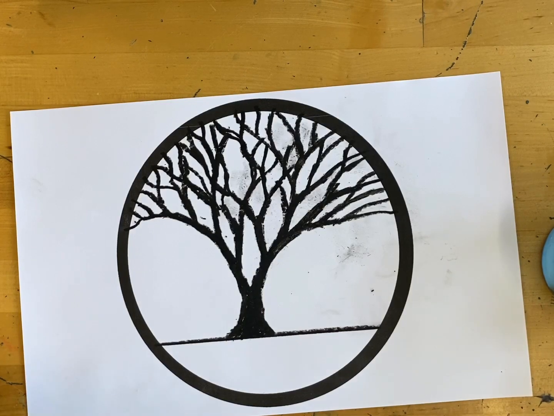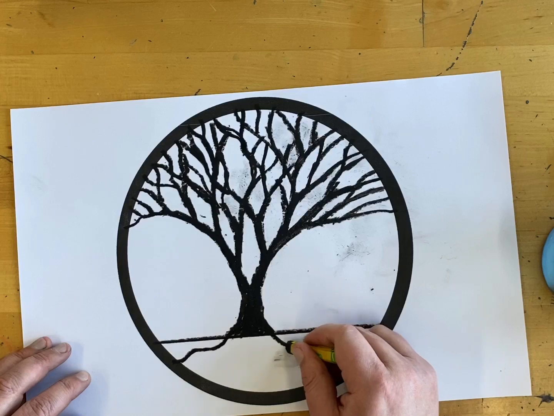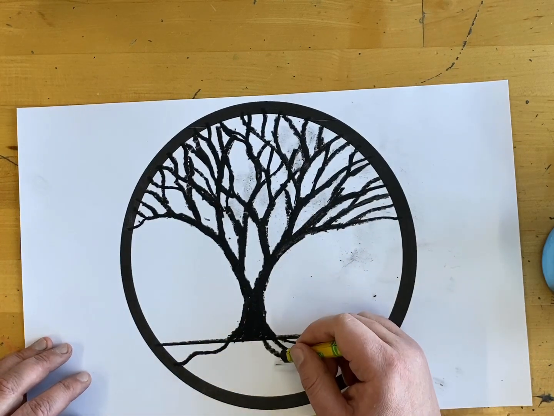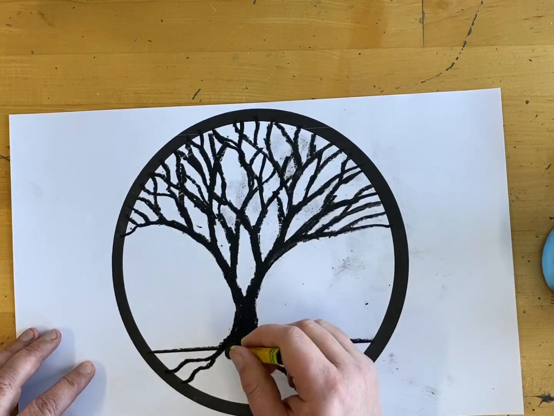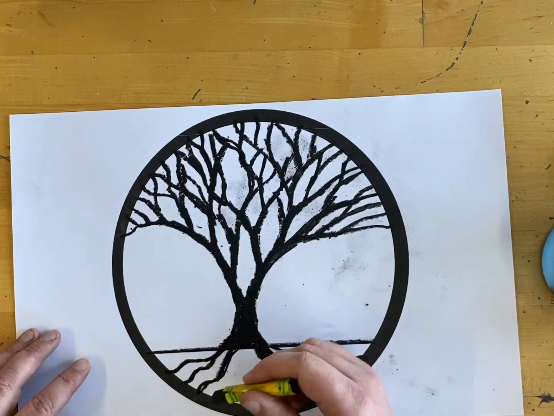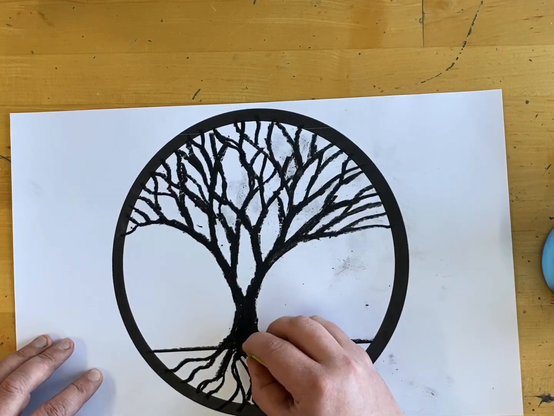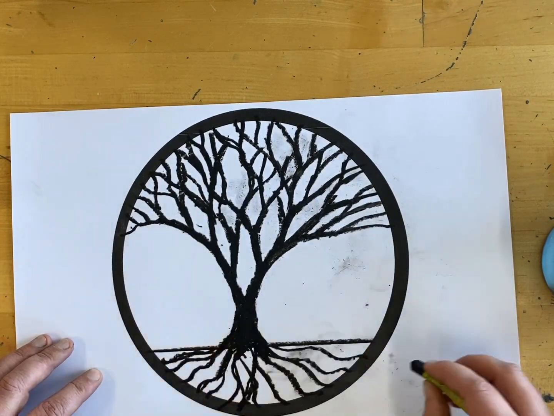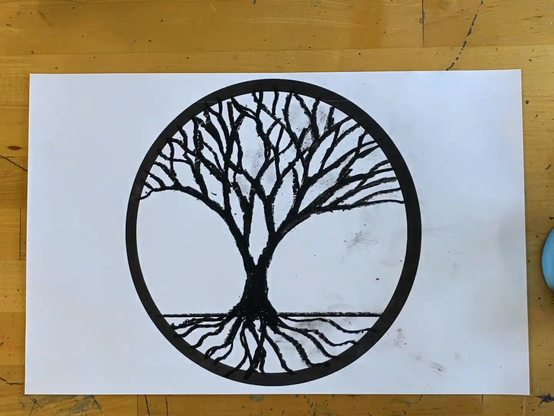Once you're done with the top of your tree, you're going to do the roots. The roots are the stuff that connects us to the earth. And our trees of life are also going to have roots. You can use the Y method here too if you would like, but we're going to cover the whole bottom, and the roots should go all the way to the edge of the circle. And we're going to finish the roots for our trees of life.